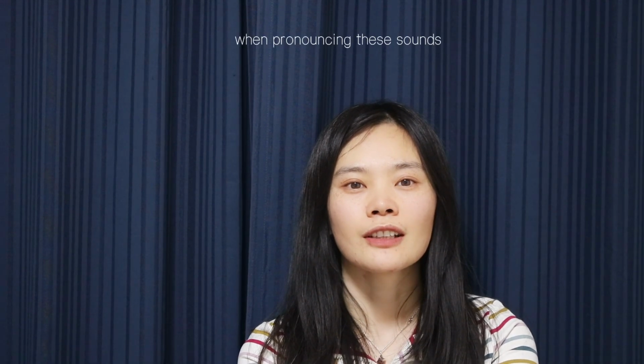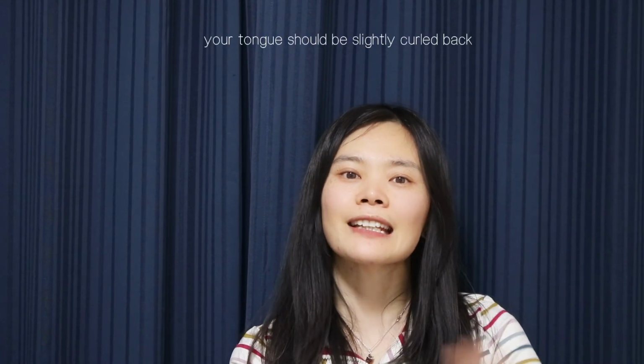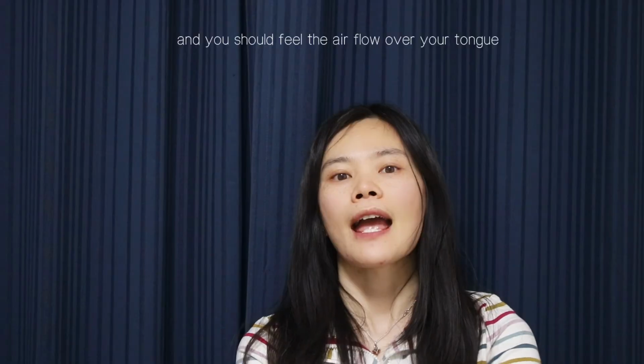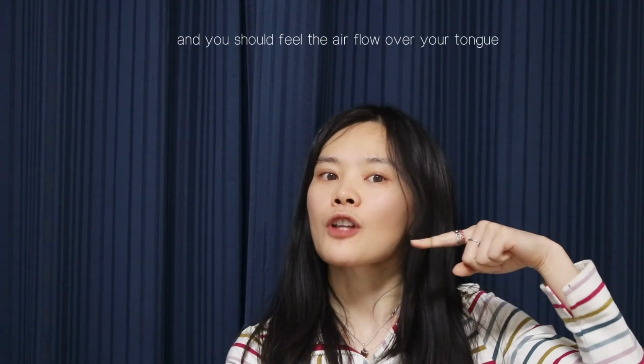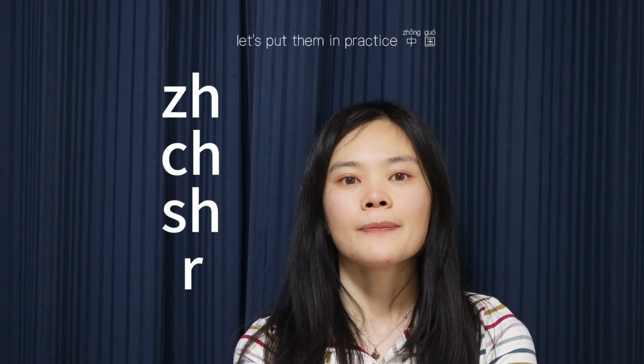Treasure, treasure, r, r. When pronouncing these sounds, your tongue should be slightly curled back, and you should feel the air flow over your tongue. 知, 吃, shi, r.